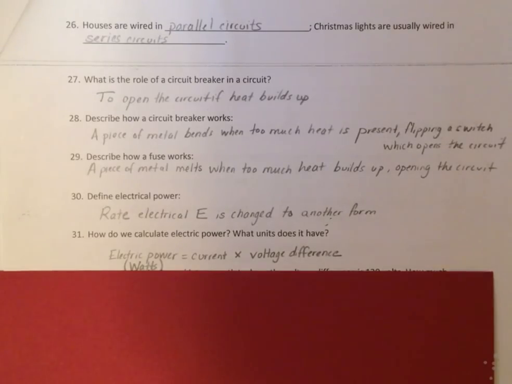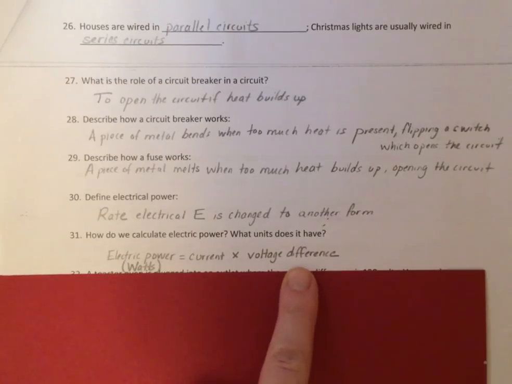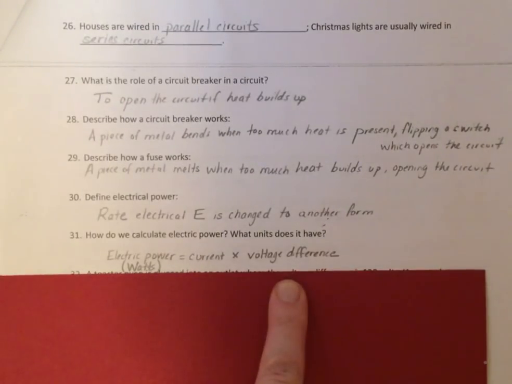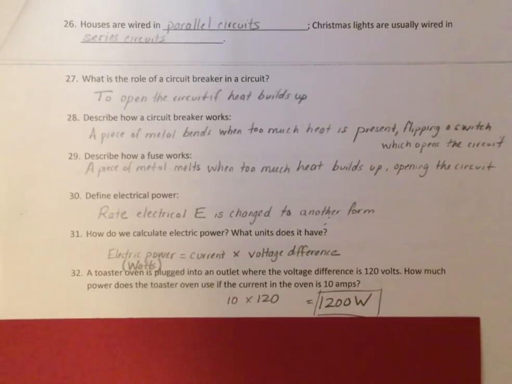A toaster is plugged into an outlet where the voltage is 120, so that would be this right here. And then it says, how much power does the toaster oven use if the current is 10? So we know the current is 10 and the voltage difference is 120. All we're going to do is multiply the two, and we have 1200 watts of electric power.